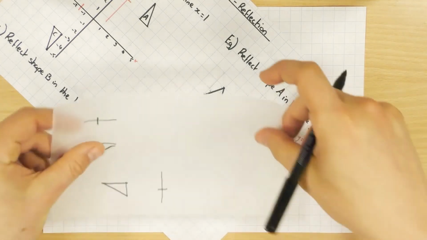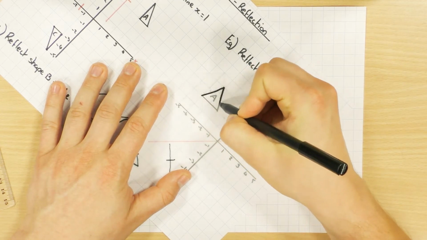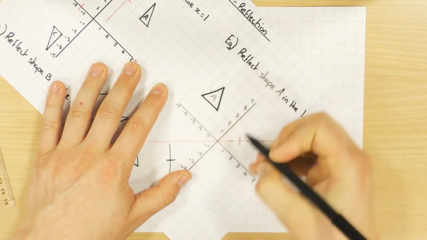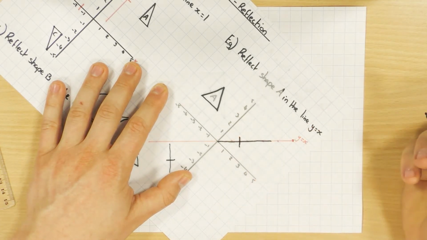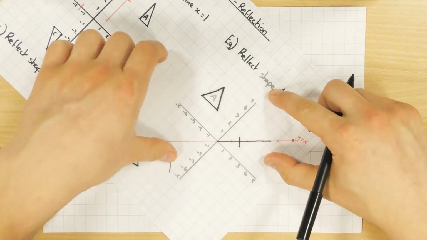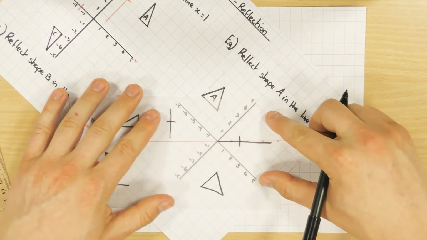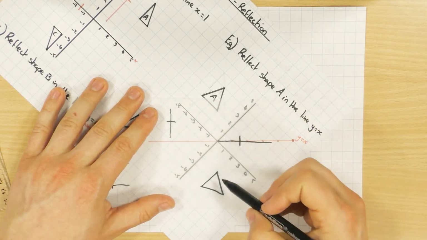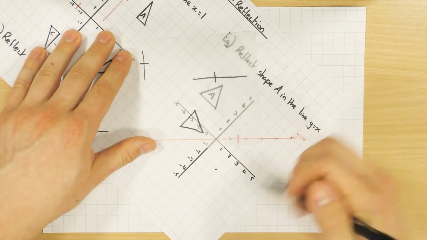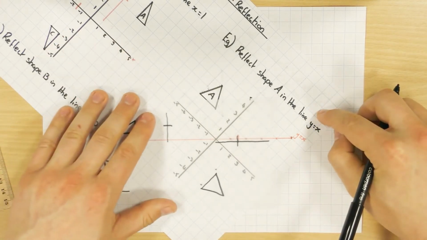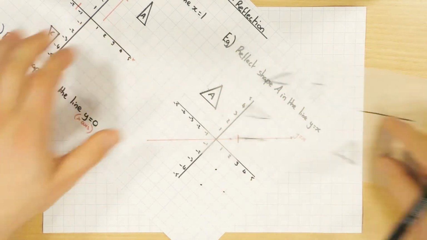Get your tracing paper, trace the shape like so, trace your mirror line, and then obviously the mark that you just made. Remember, flip it, don't rotate it. So we flip it, and then you can get it to be bang on there. So that's one corner. Keep going back as many times as you need to check it. There we go. Okay, so there's your 3 points.